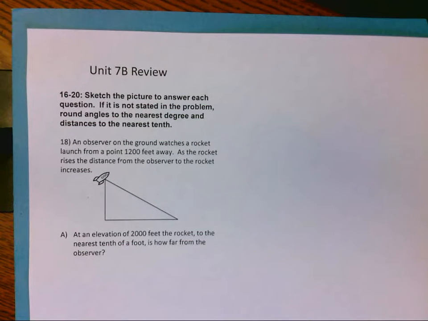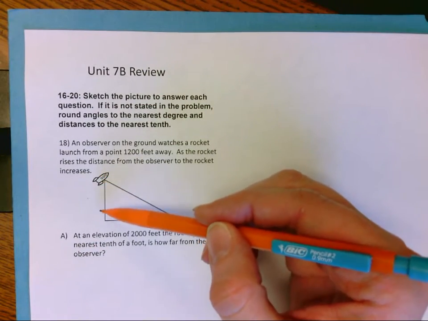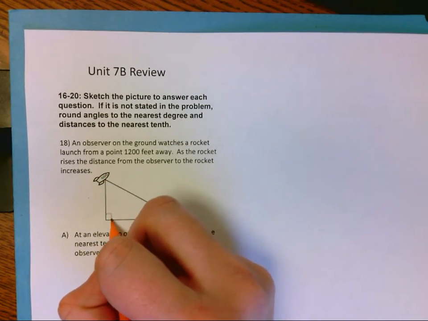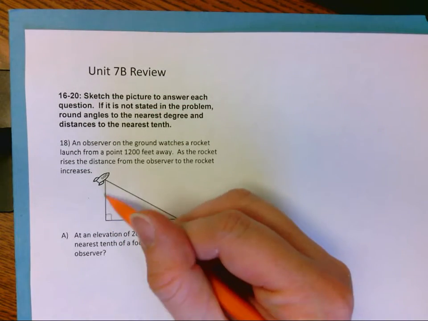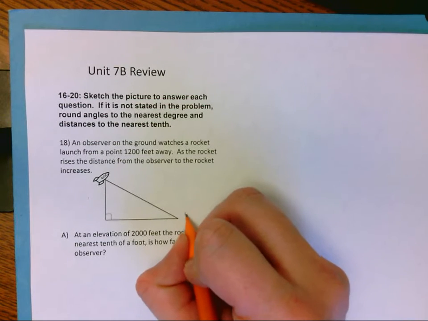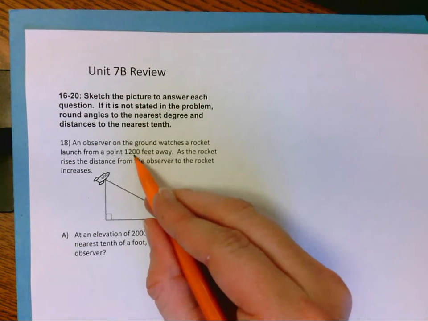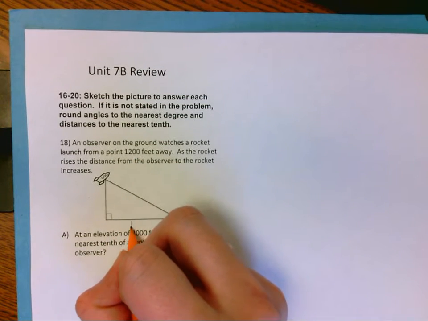Unit 7B review, number 18. An observer on the ground watches a rocket launch from a point 1,200 feet away. As the rocket rises, the distance from the observer to the rocket increases. So here we have the rocket. It will make a 90-degree angle with the ground from the point where it launched. The observer is standing here, and it is 1,200 feet away.